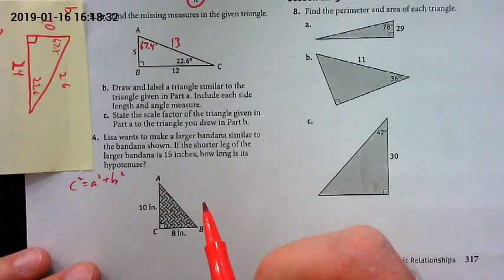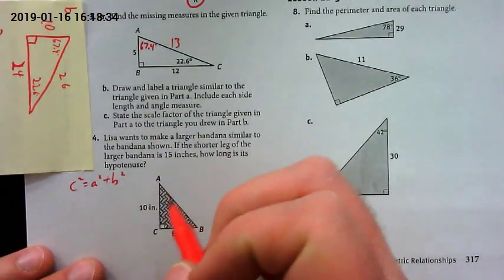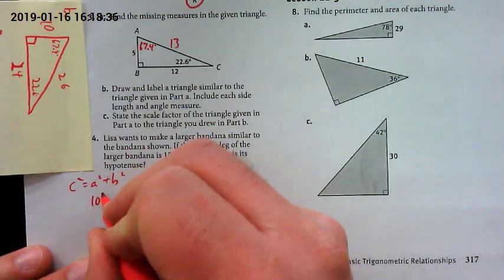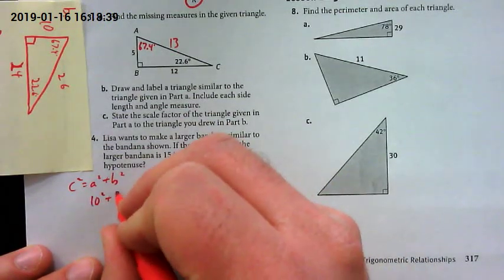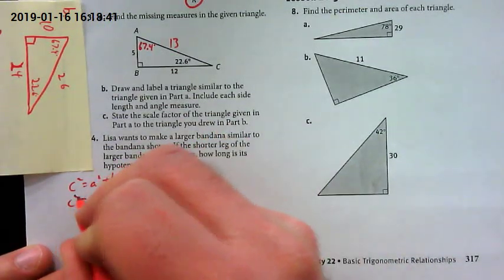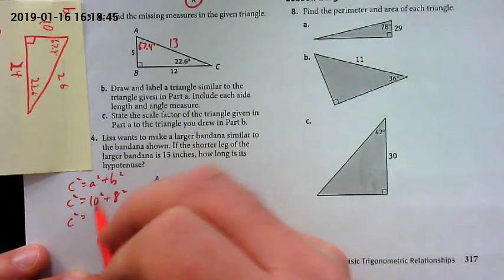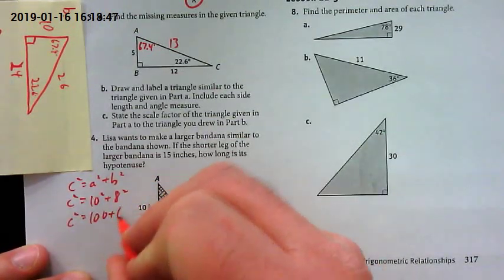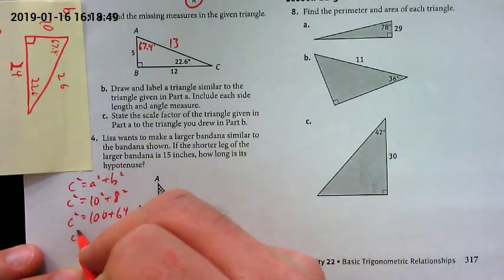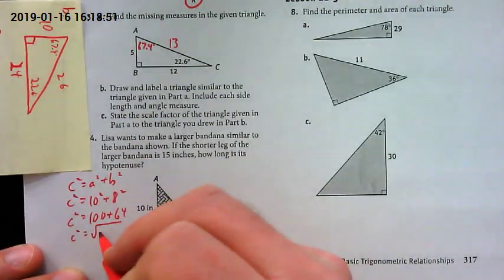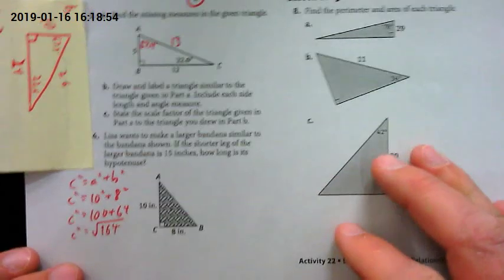So on here, 10, I'm going to plug in for the A value. I'm going to plug 8 in for my B value, and then we're looking for my C value, which is going to be the hypotenuse. So C squared equals 100 plus 64. C squared equals 164, so C is the square root of 164.